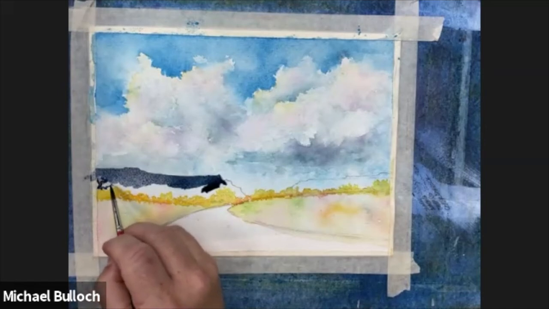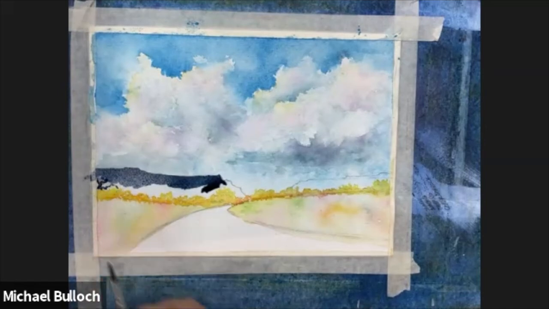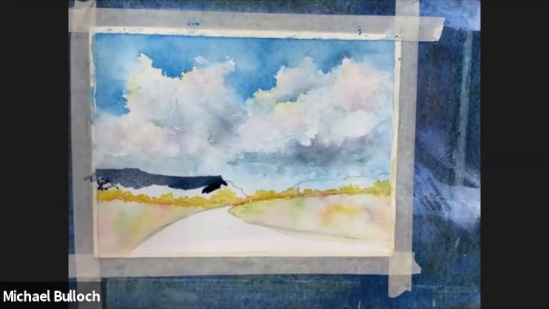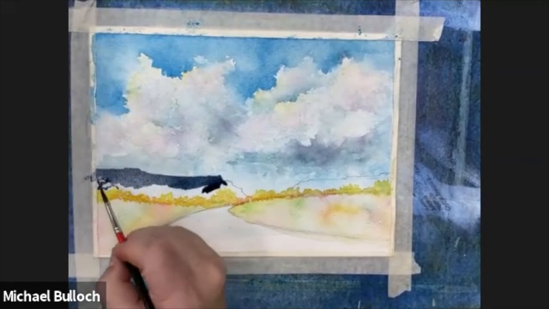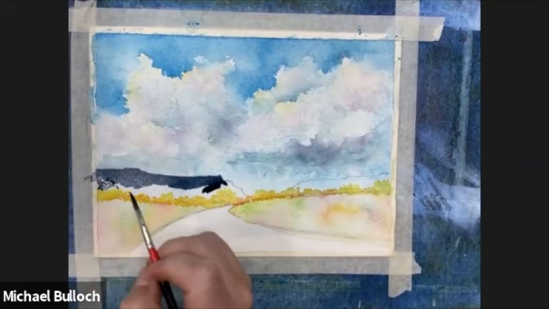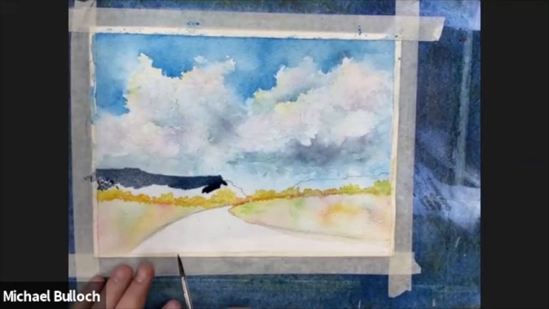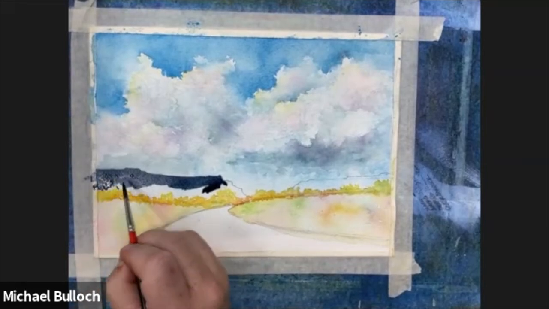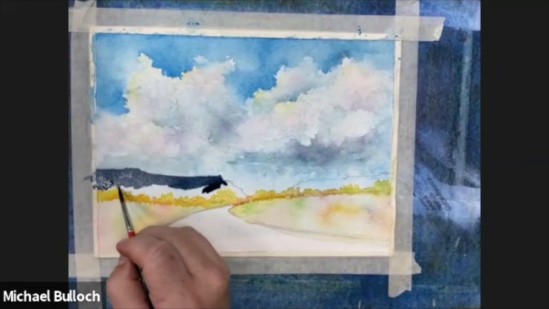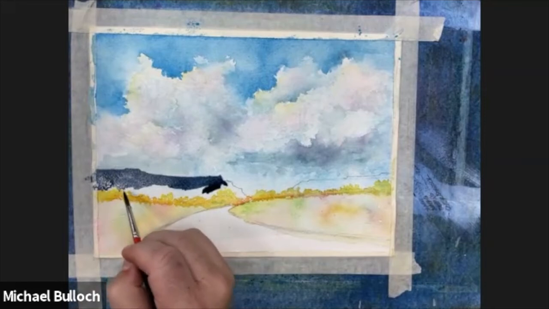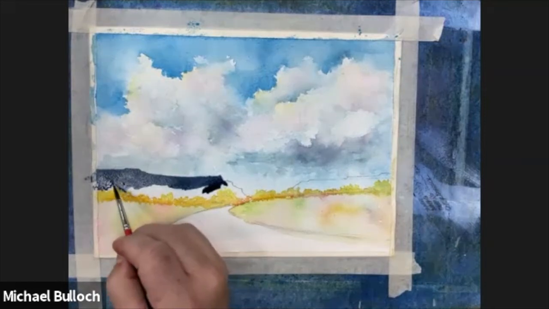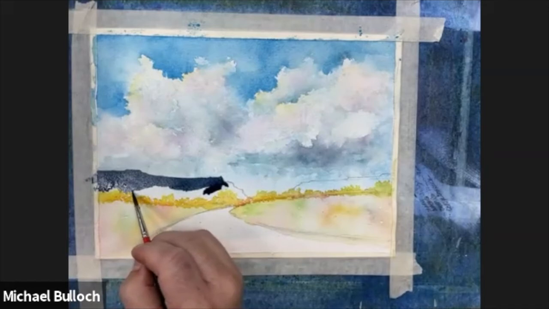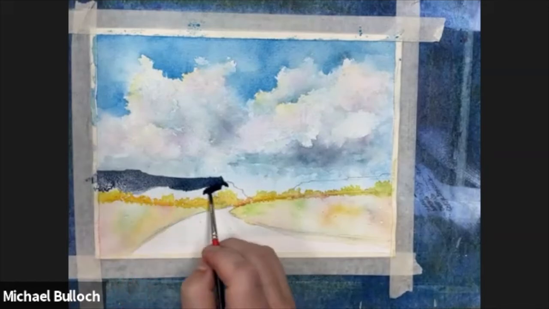I'm going to make that bit of tree a little bit brighter because that's that side of the tree, so I'm leaving some of the white of the paper, which actually is blue, but it doesn't look blue now because it's against this nice dark. Now, some of you may have a slightly darker blue than I do, and that's okay. Don't stress about it too much.